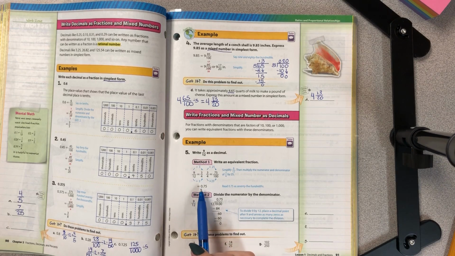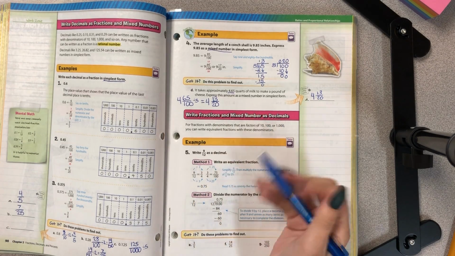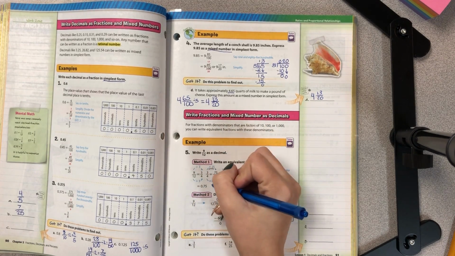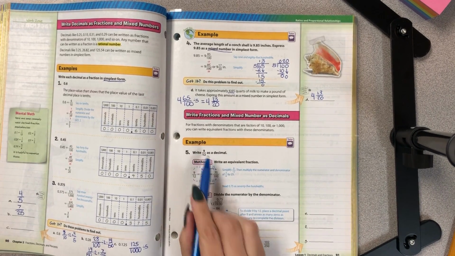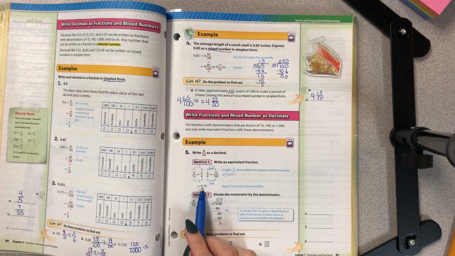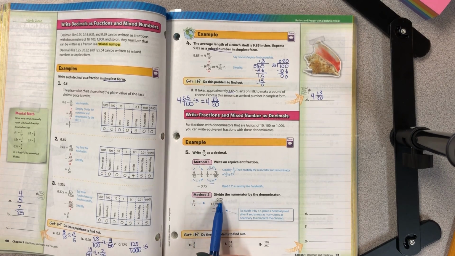So in the first method, 9/12, if we divide it by 3, gives us 3/4. 4 is a factor of 100. So we take that 3/4 and multiply it by 25 to give us 75 hundredths. So that means that 9/12 as a decimal is 75 hundredths. Or we can divide the numerator by the denominator. So that means that we would write it like this. We would divide it all out using long division and get the same answer, 75 hundredths.